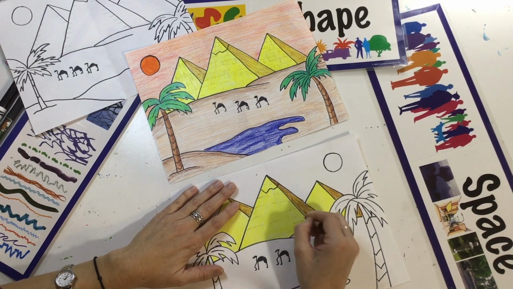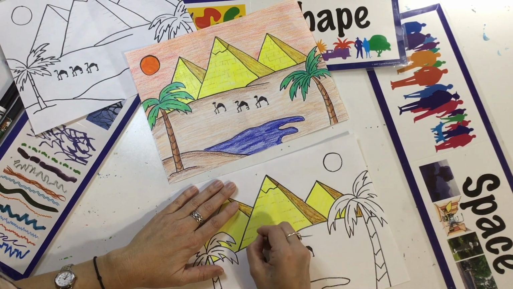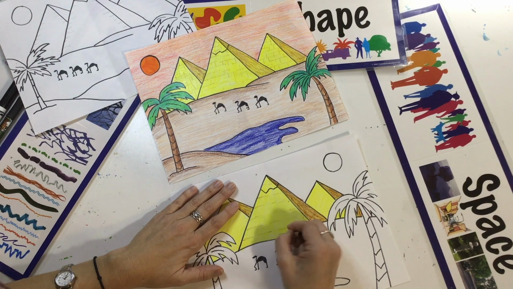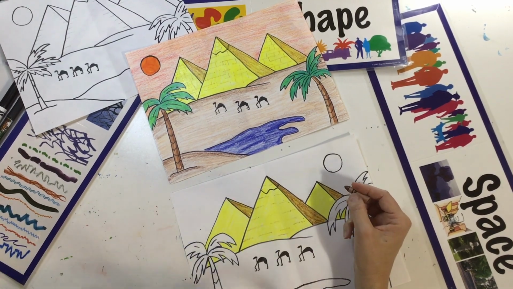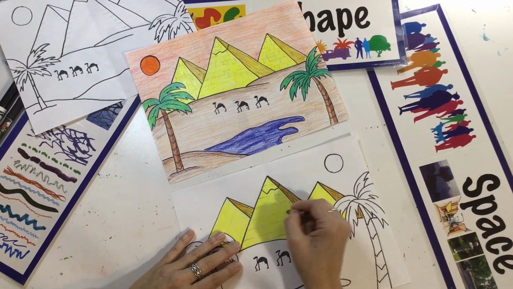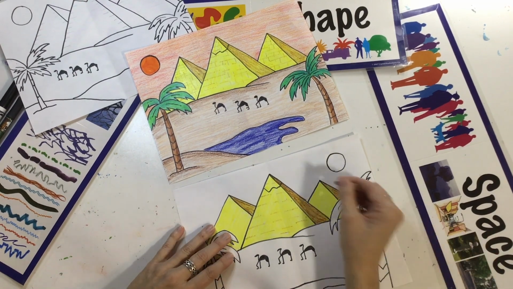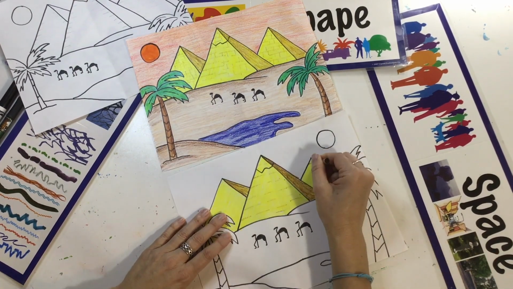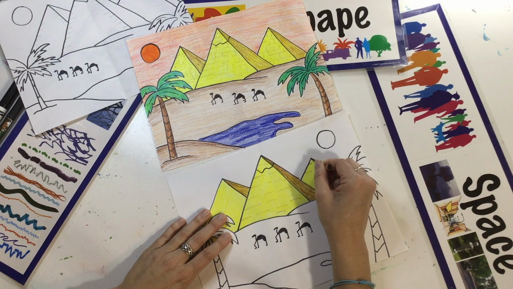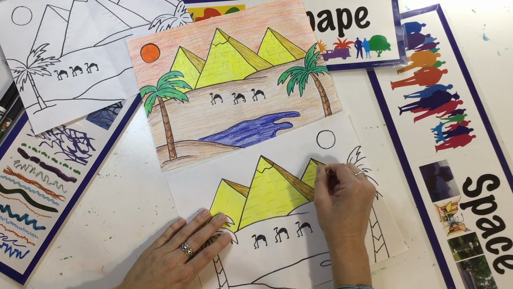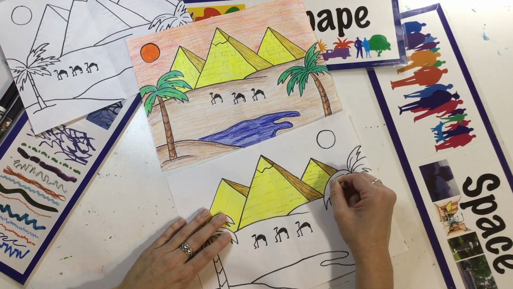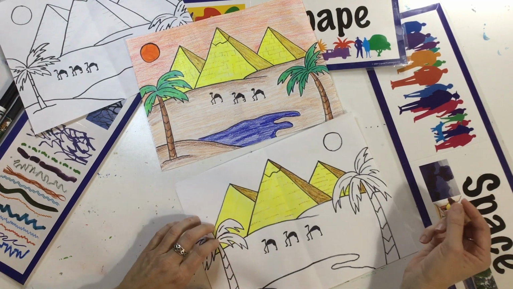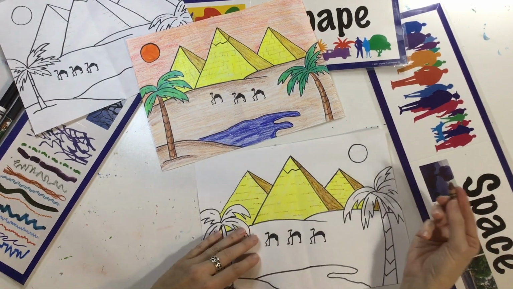Okay, they don't need to be dark. This brown on top of the yellow isn't going to be very dark as you do one line at a time. A few dashes, so start at the top, right on the edge, some long, some short, in rows right across each pyramid. Okay, then we're going to do some vertical lines.